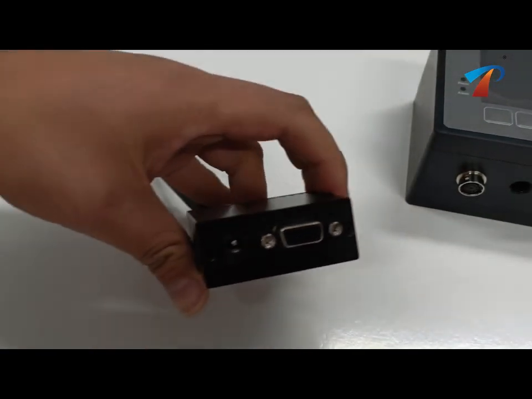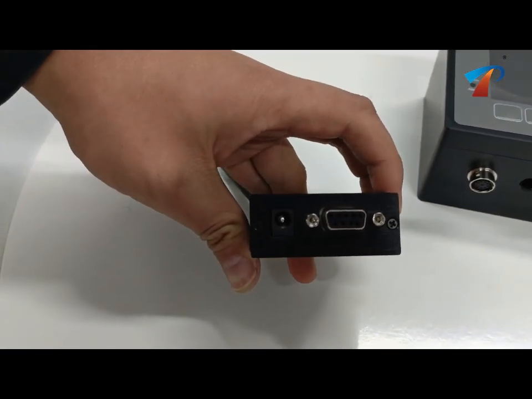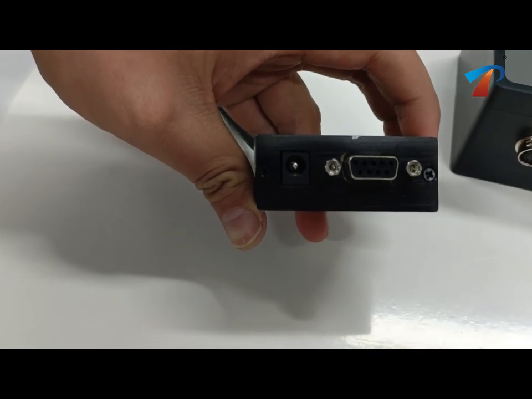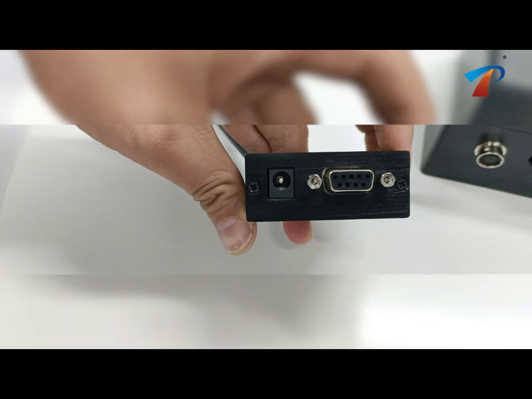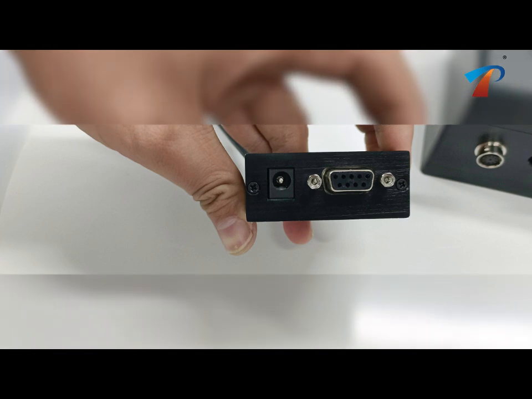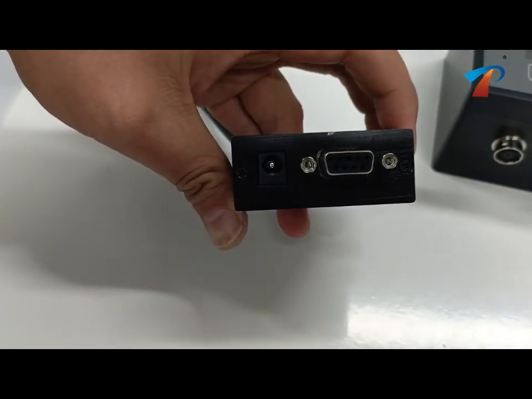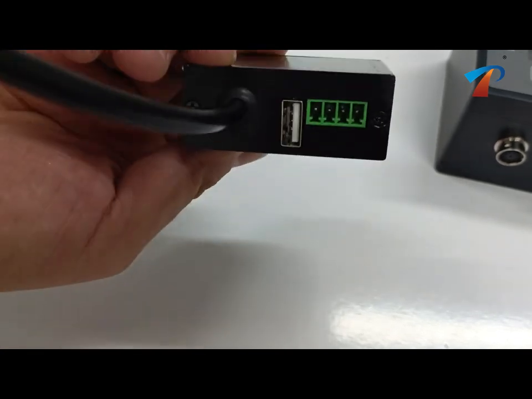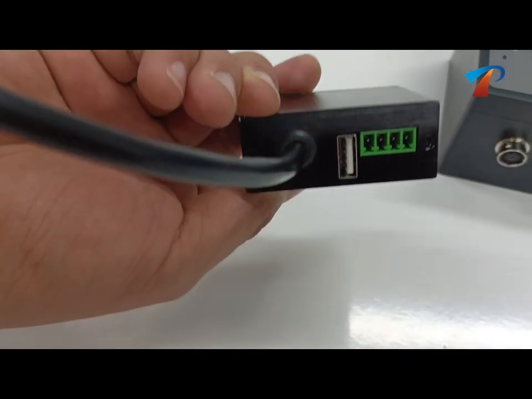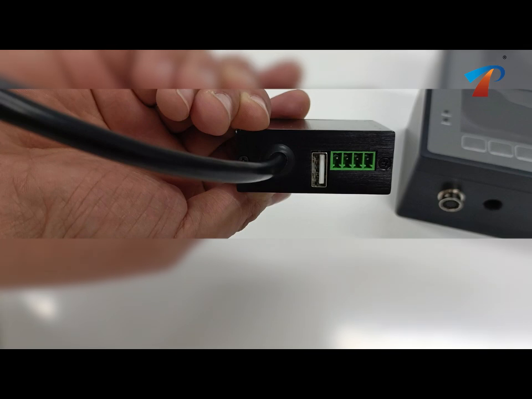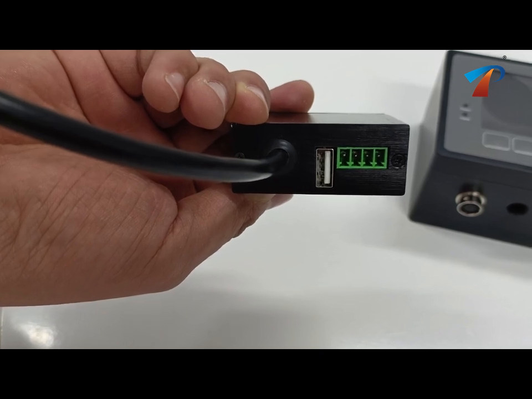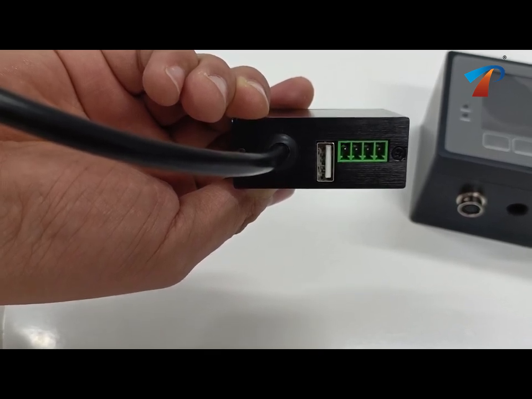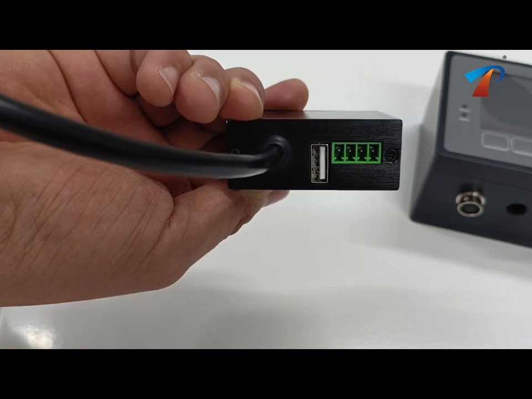The aviation plug is equipped with a power supply data box, and the upper end is a power supply matched with a voltage of 9 to 36 volts. Next to it is a 232 serial port, which can be connected to a printer. At the back is a USB interface and 485 communication, and 485 communication supports the Modbus protocol and can be connected to computers, upper computers, and PLC systems for data monitoring, development, and more.